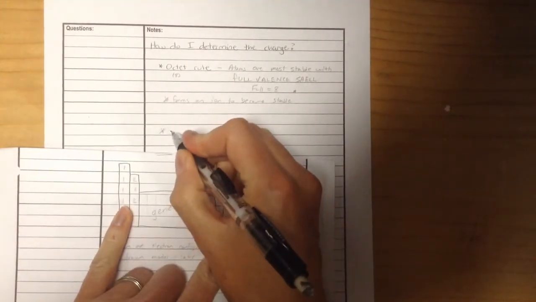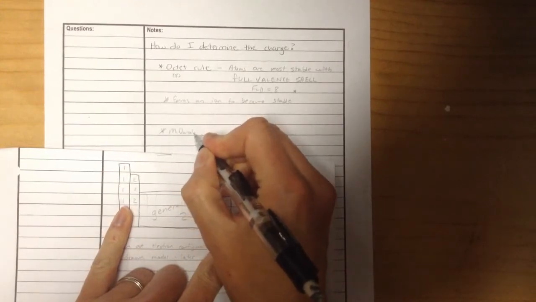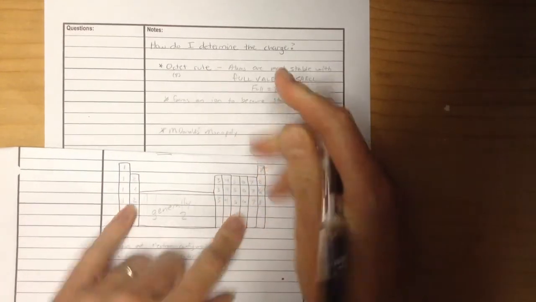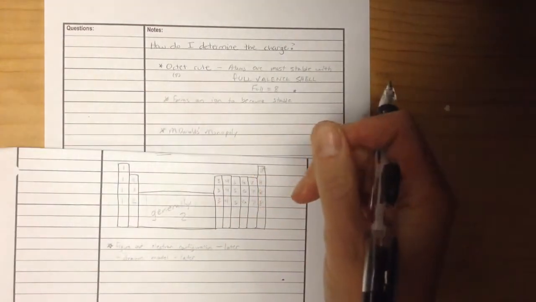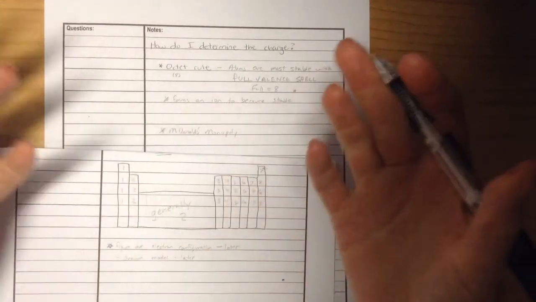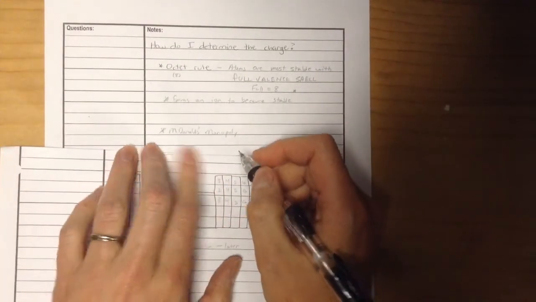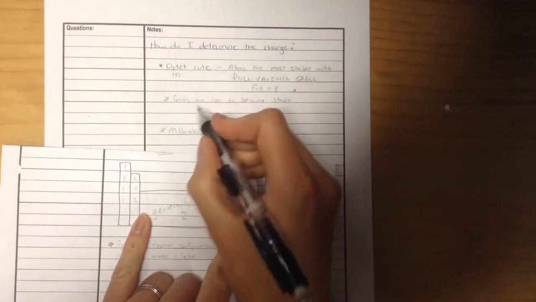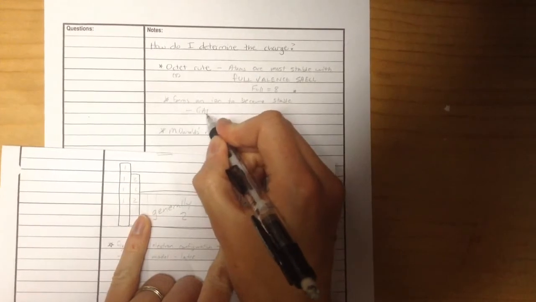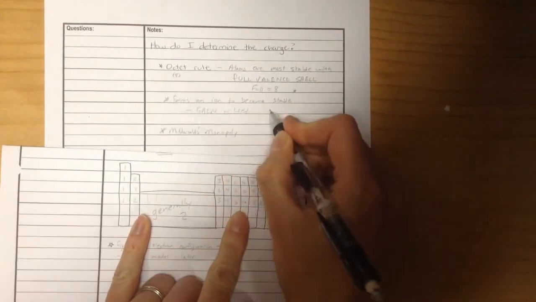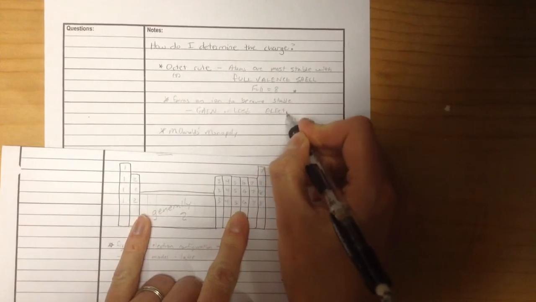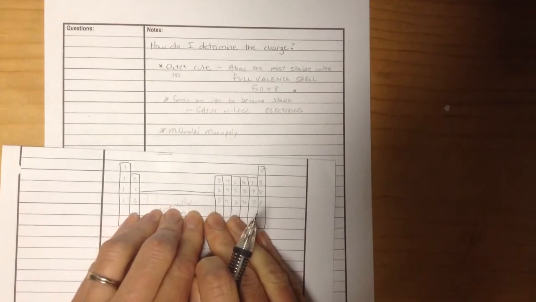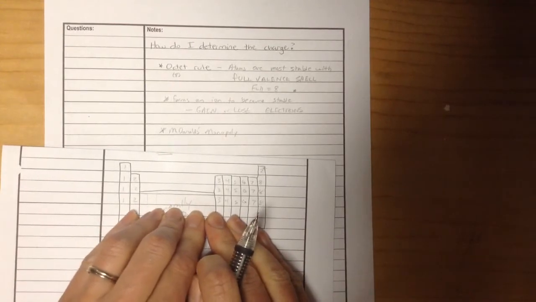And this is where I bring up McDonald's Monopoly. Do you remember the game that McDonald's runs every now and then where you got to collect the little tabs off of your French fries and your drinks? And if you get all of the same set, then you win a prize or something like that. Well, we're going to play McDonald's Monopoly with electrons. They're going to gain or lose electrons to become an ion to have their full valence shell.